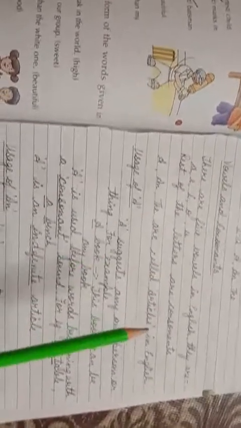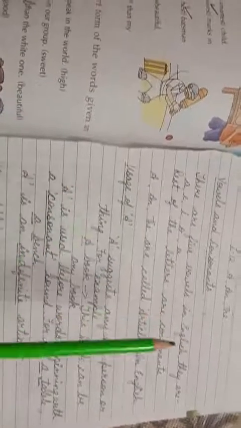And it is an indefinite article because it doesn't specify. It doesn't talk about one special thing. It just tells about any thing. Understood? I am wearing a shirt. It can be any shirt, a shirt of any color. I am wearing a shirt. I hope you are understanding this.